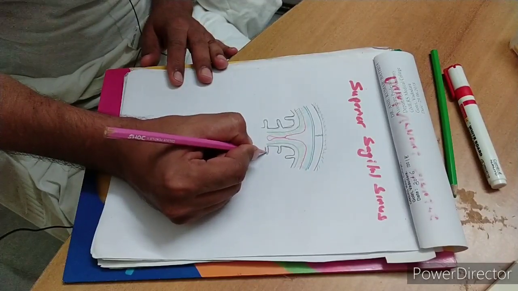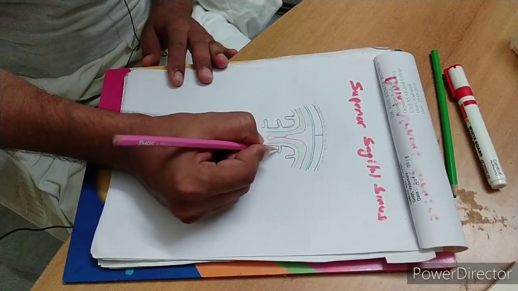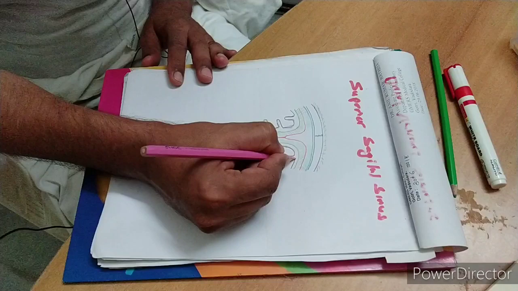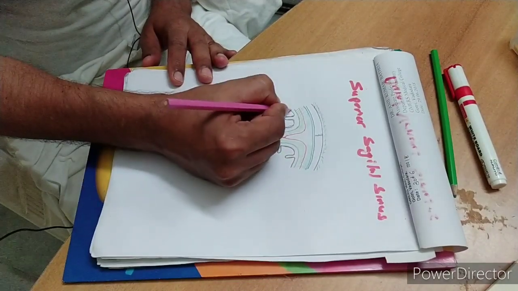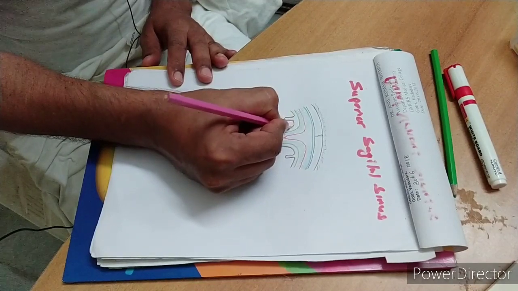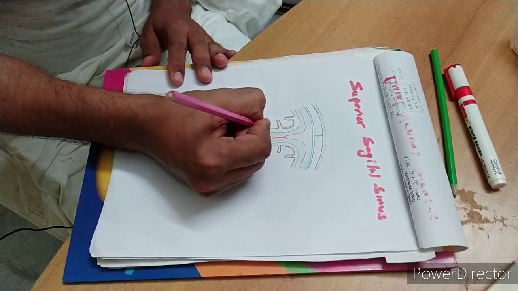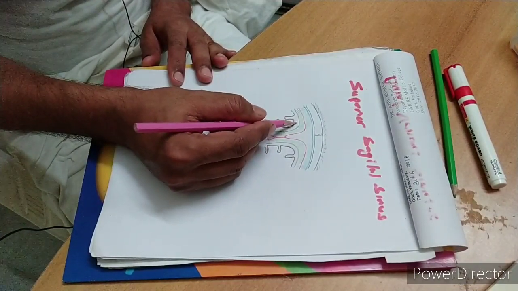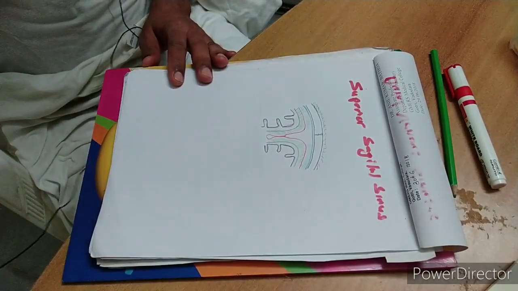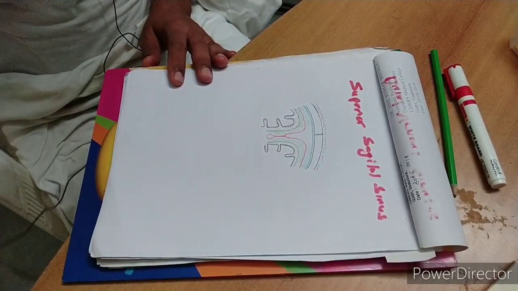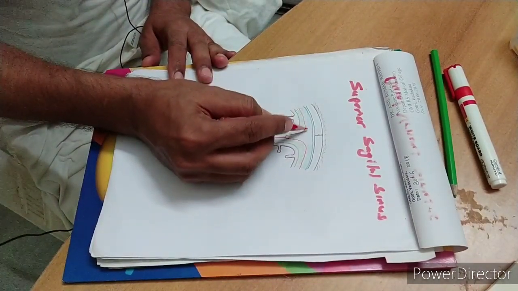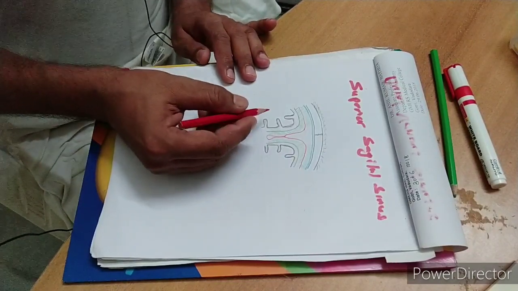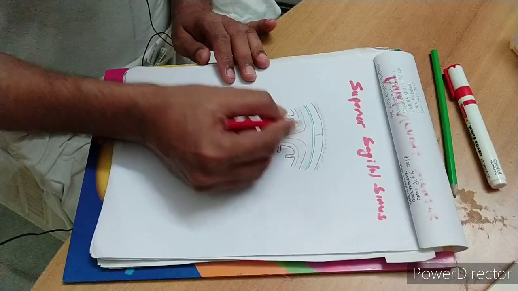This pink color is the pia mater, which adheres to the brain tissue and goes along the gyri and sulci and lines them. Same thing here on the opposite side. This is the pia mater, and this is the subarachnoid space. Below that, this is the arachnoid. Now, what are the structures inside this superior sinus?